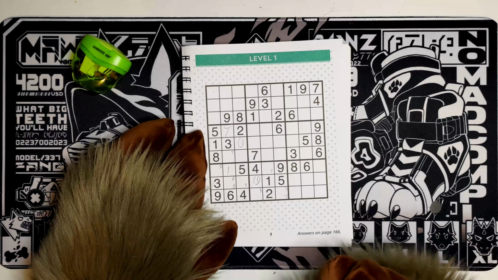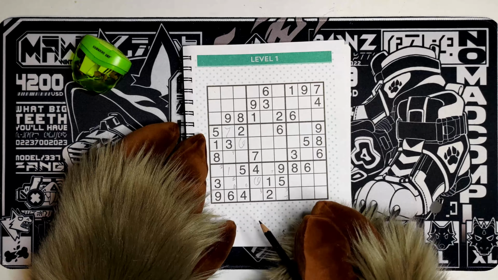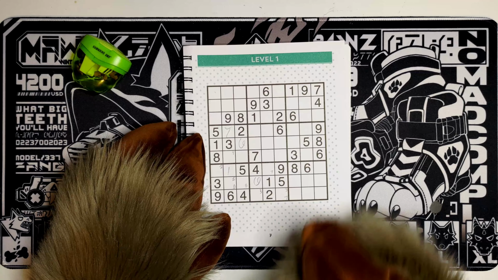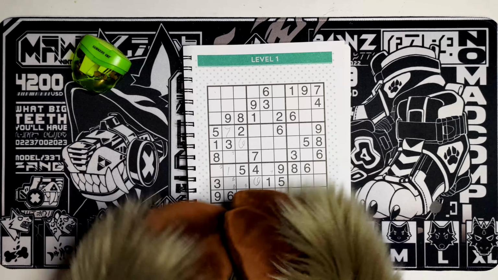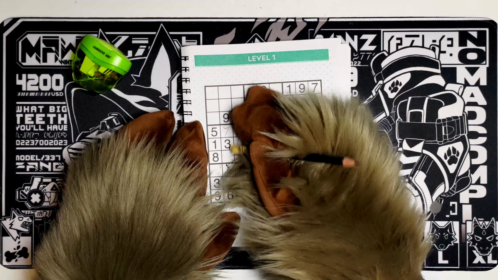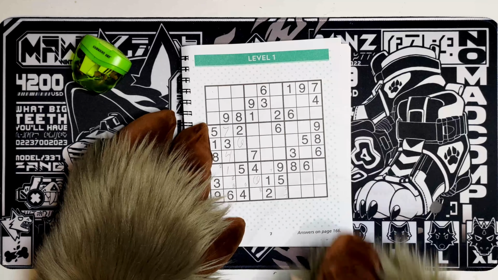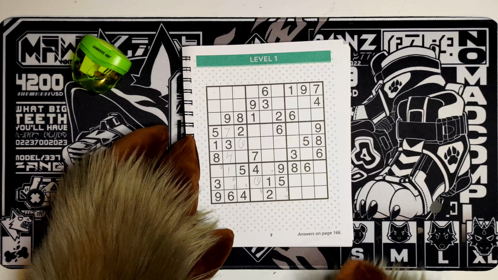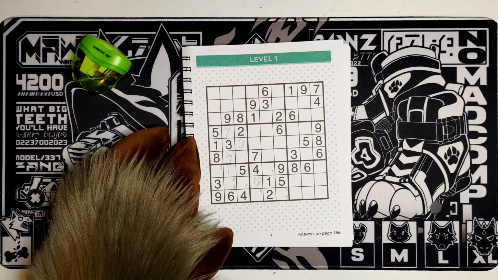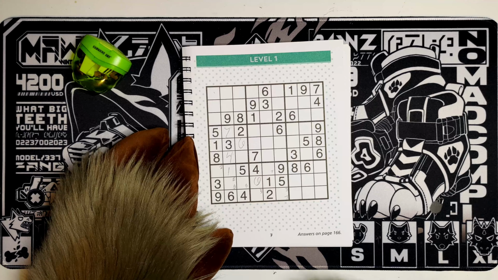And in turn, we've erased the only other place that the 4 could have been, so that means that the 4 is going to have to be here. Alright, that means that leaves just one empty square, since we already have the numbers.